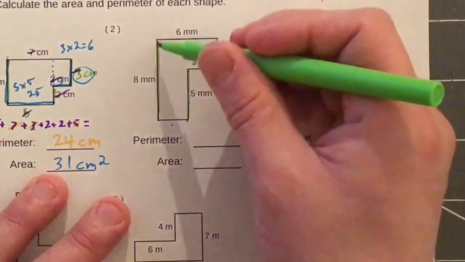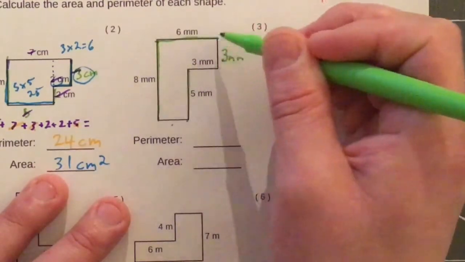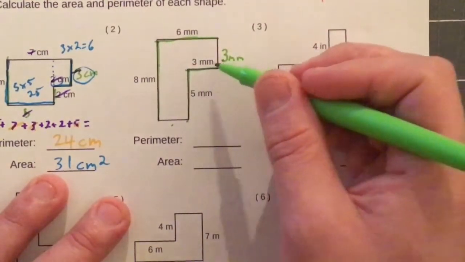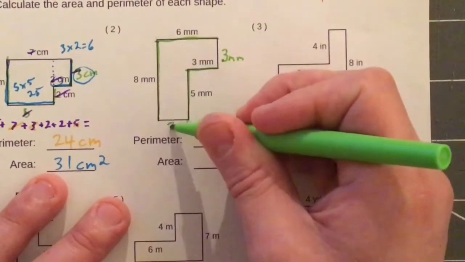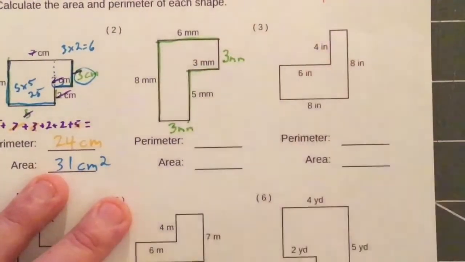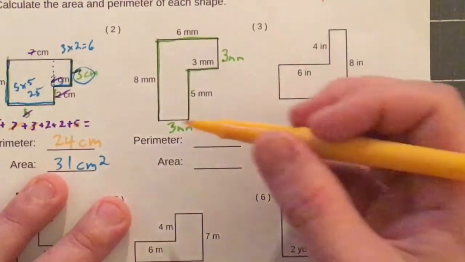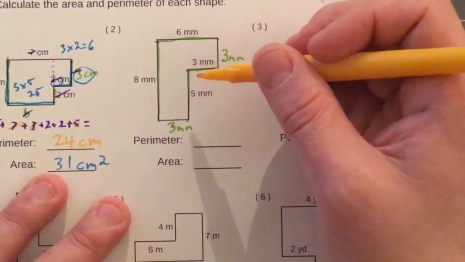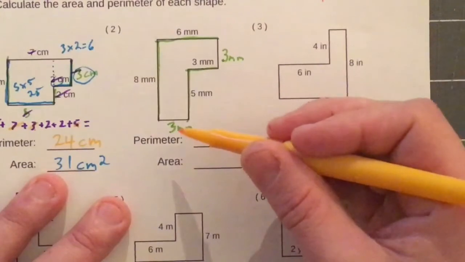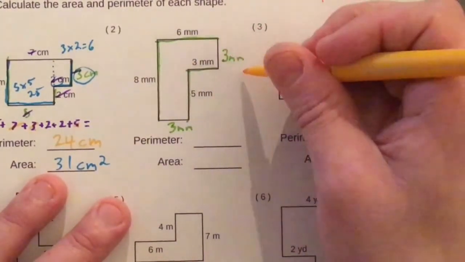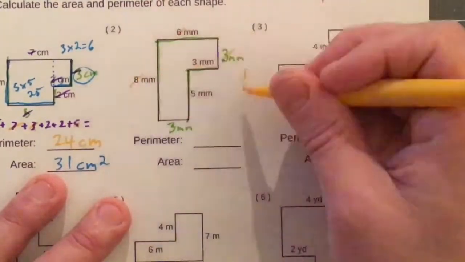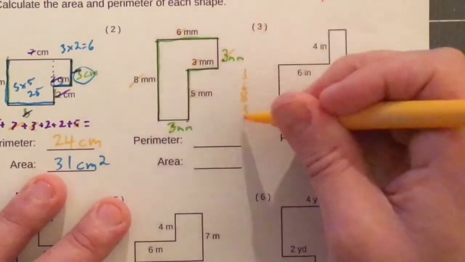How about this side down here, where the total horizontal length is 6 millimeters? If that's 3 millimeters, then to make 6, 3 plus what makes 6? Well, it's going to be another 3 millimeters. So I've got my mystery sides recognized. Now I can go through and start doing area and perimeter. Let's do perimeter first, because it's listed above area. To do that, I'm going to add all of those sides together. Again, this is a hexagon. It's got 6 sides. I'm going to do 3 plus a 6 plus an 8 plus another 3 plus a 5 and a 3.